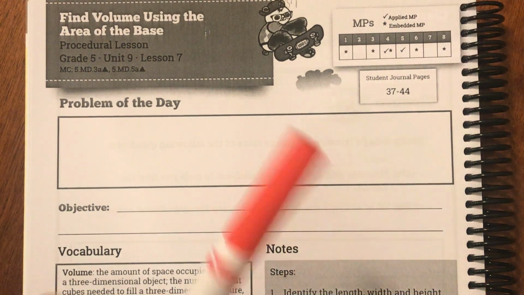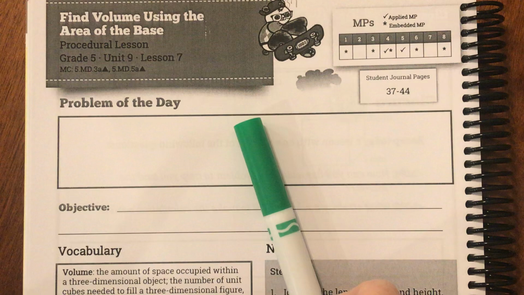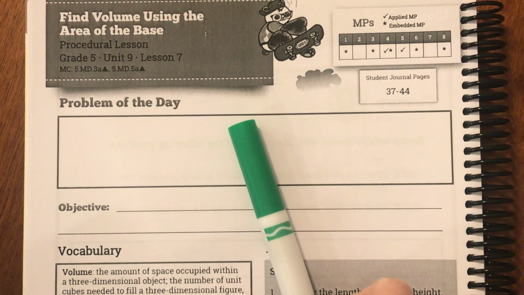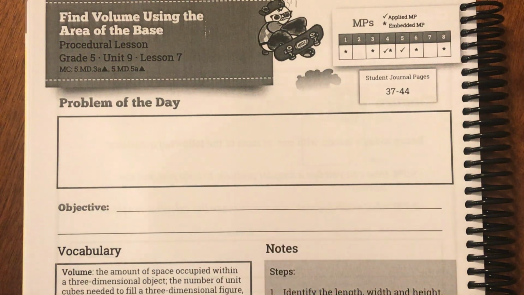Quick reminder, red stop, green go with me. Write every single thing I write down, even if it means you have to pause your video.